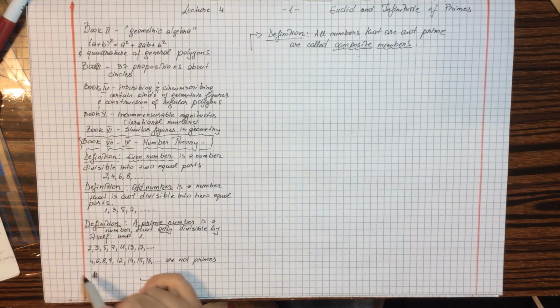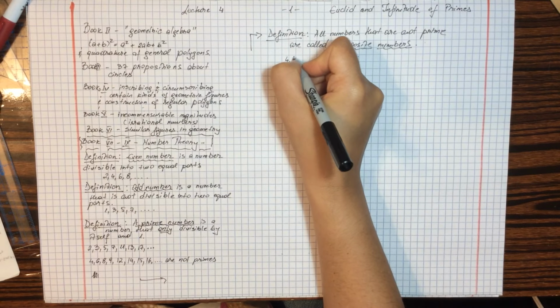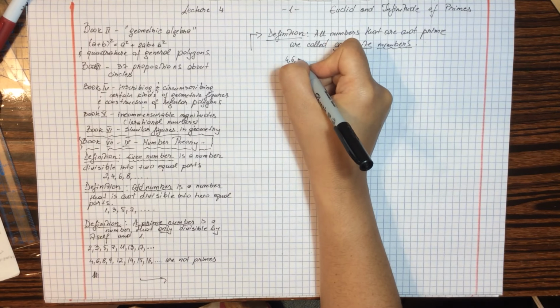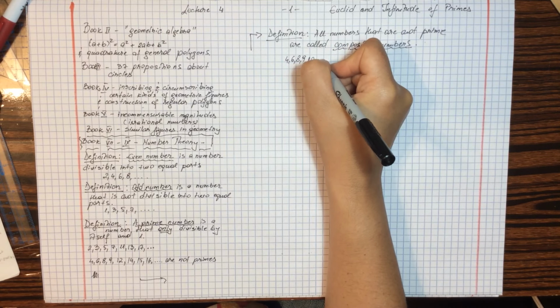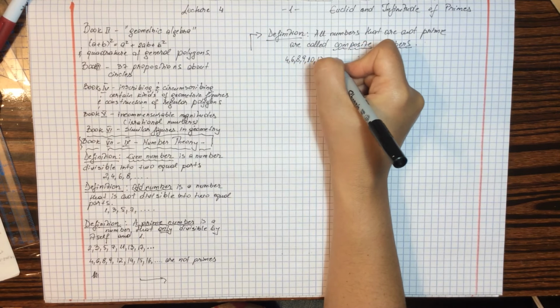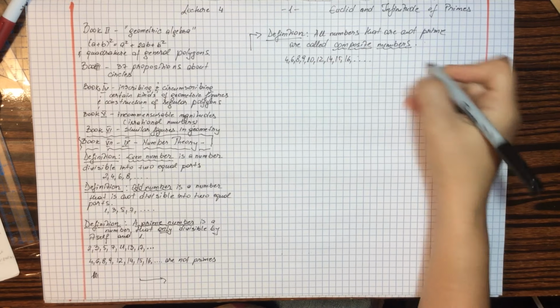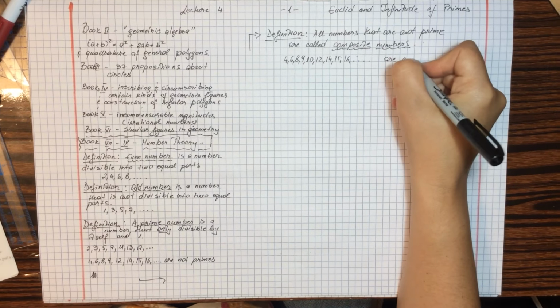So these here are composite numbers: 4, 6, 8, 9, 10, 12, 14, 15, 16, and so on.